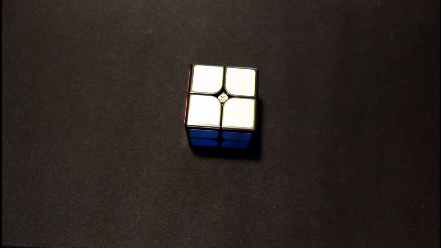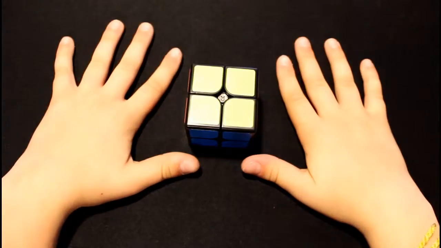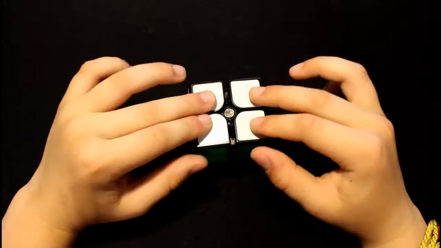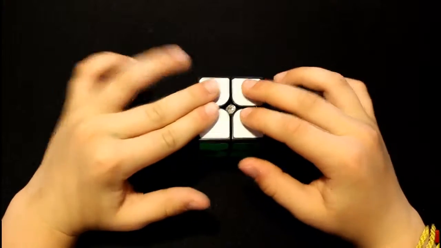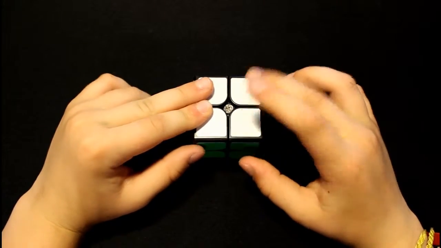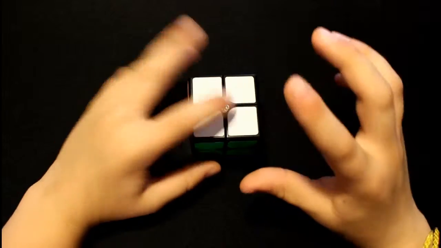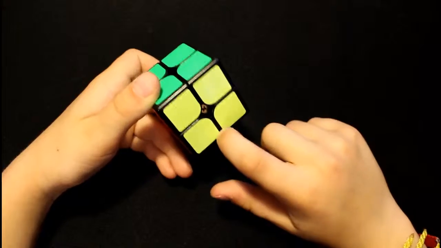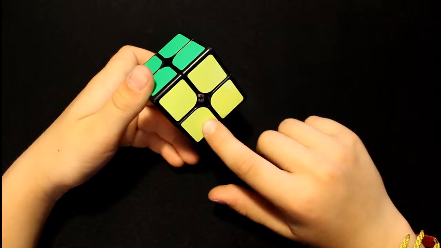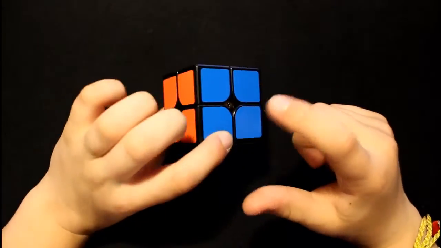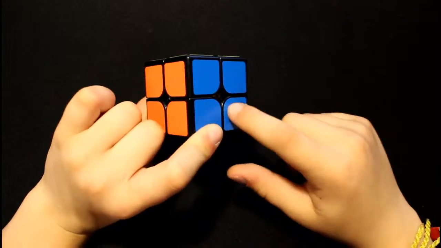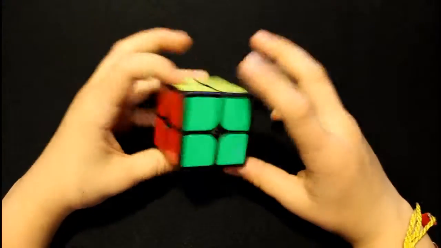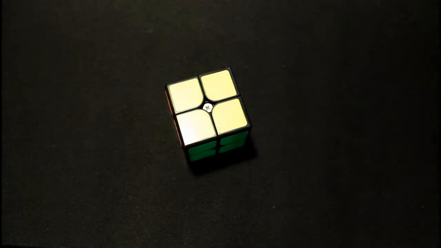Before we solve this, we need to know the colors. When the Rubik's Cube is in its solved state, whenever there's a white side, if you flip it around, the other side will always be yellow. When there's a green side, you flip it around, and the solved side will always be blue. When there's an orange side, the opposite will always be red. I just wanted to clear that up, so you know.